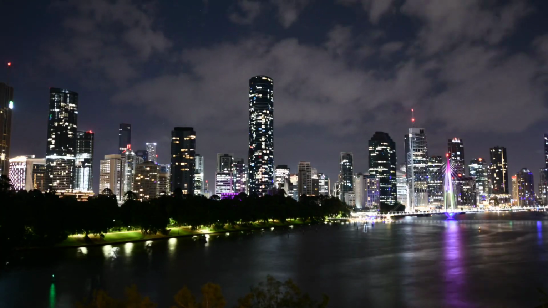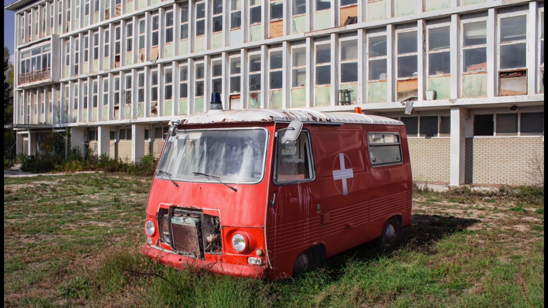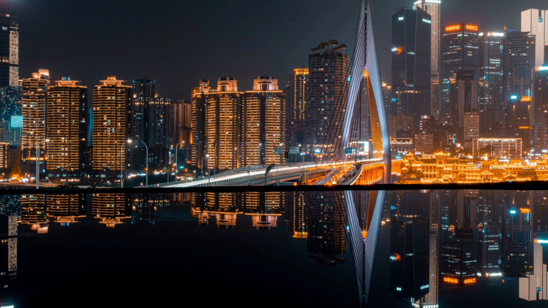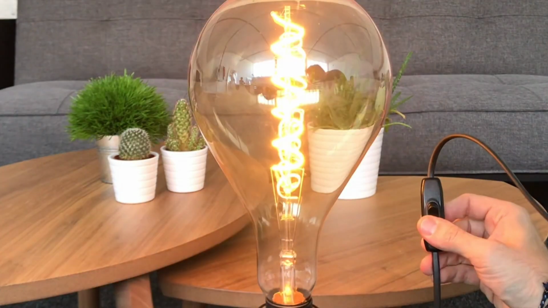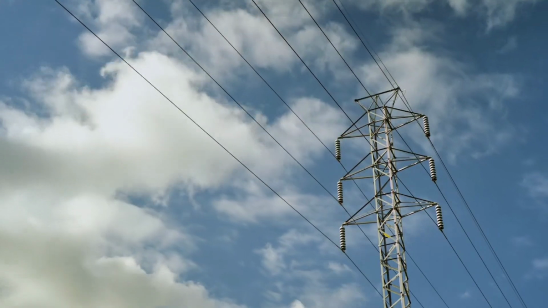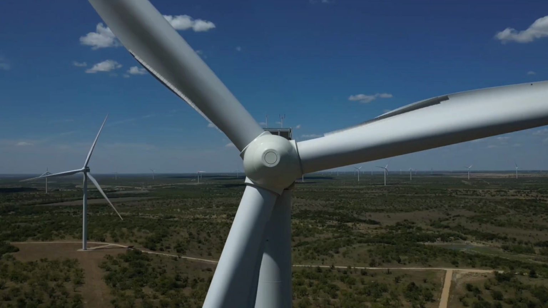Imagine a world where electricity suddenly disappears. No lights, no internet, no hospitals, no factories. Within minutes, modern civilization would begin to collapse. Yet most people use electricity every day without ever knowing what it really is or how it's made. Today, we're going to uncover one of the greatest engineering achievements in human history.